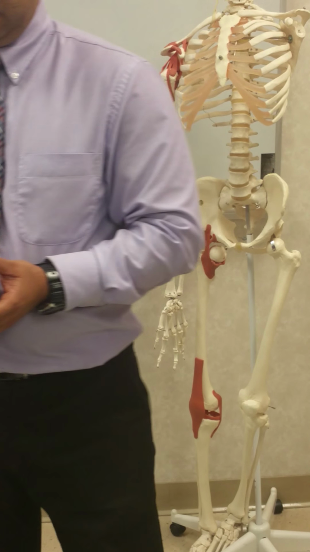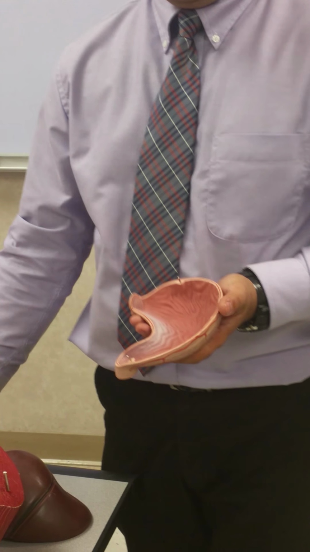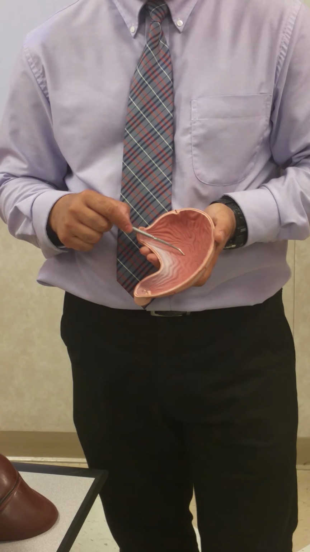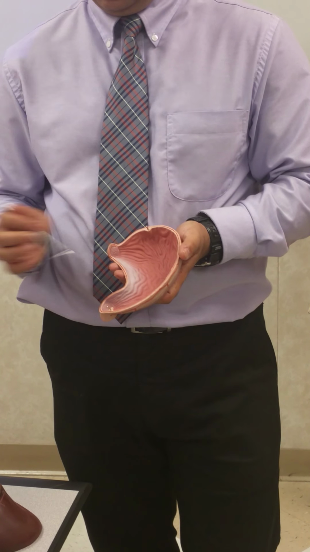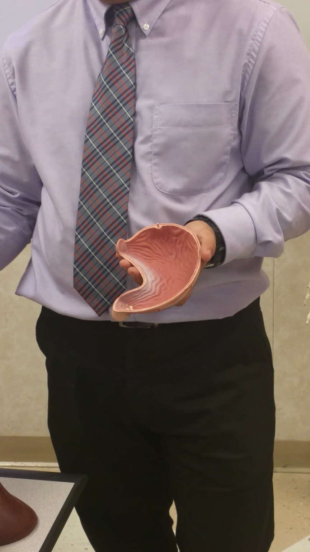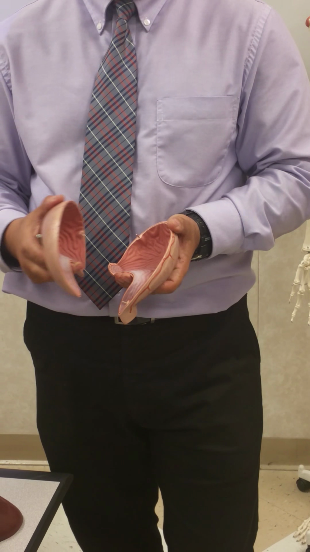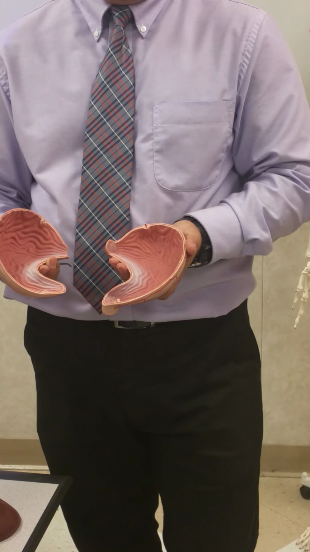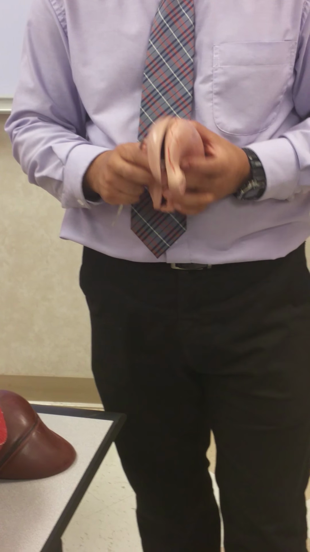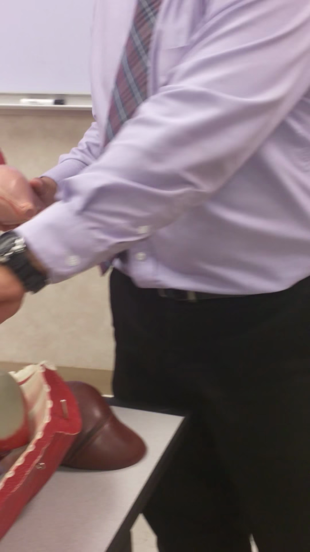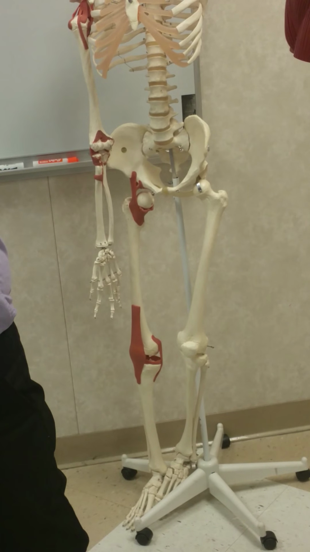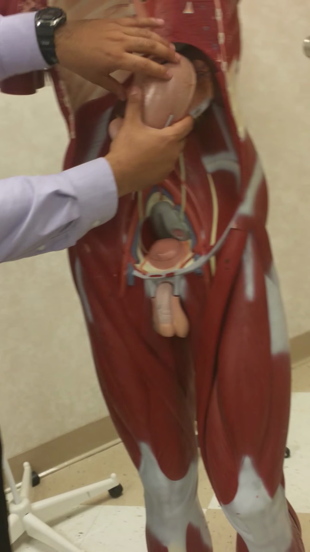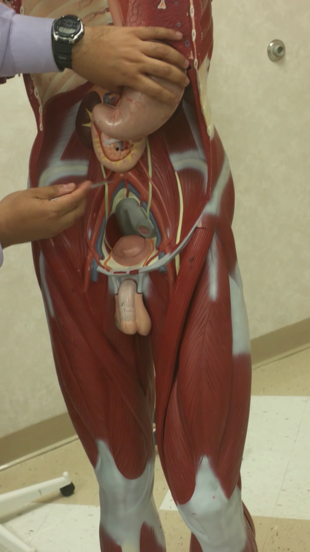Okay. If you open the stomach, what are these? The rugae. Throughout the entire inner surface of the stomach. Next, after the pyloric sphincter, the stomach continues as the small intestine.